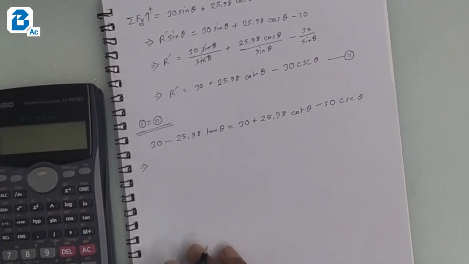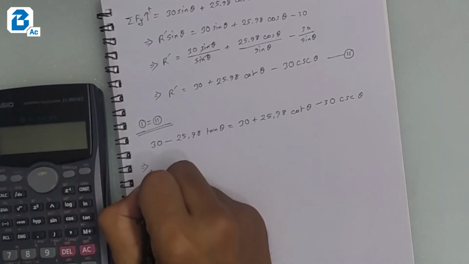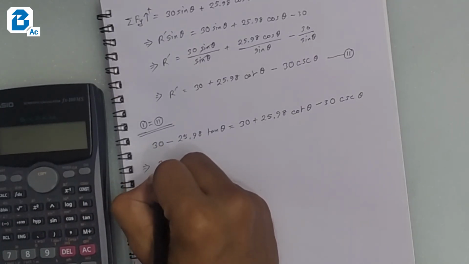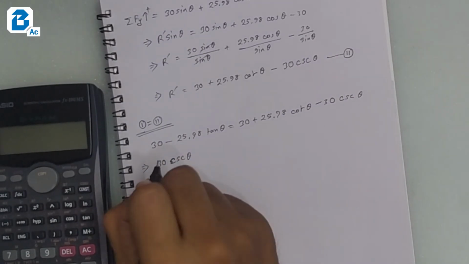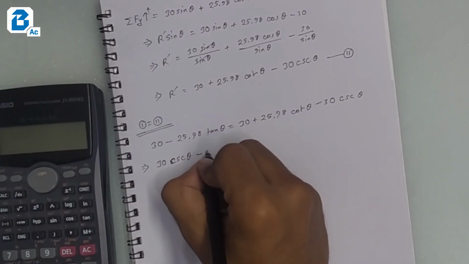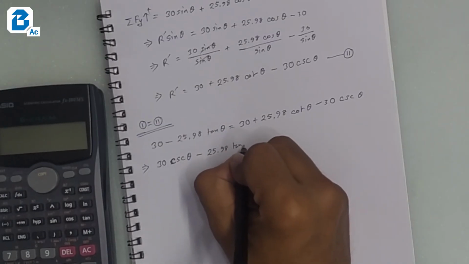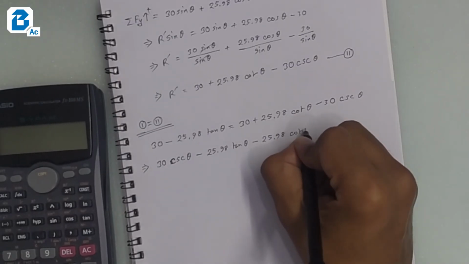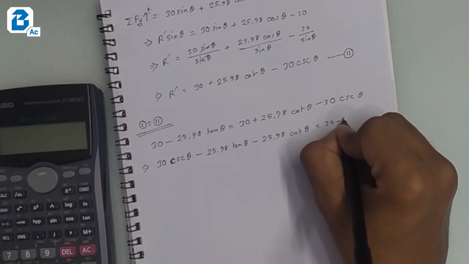Then we can put all the trigonometrical elements to the left and the numerical elements to the right, and then we get 30 cosec theta minus 25.98 tan theta minus 25.98 cot theta equals 30 minus 30.